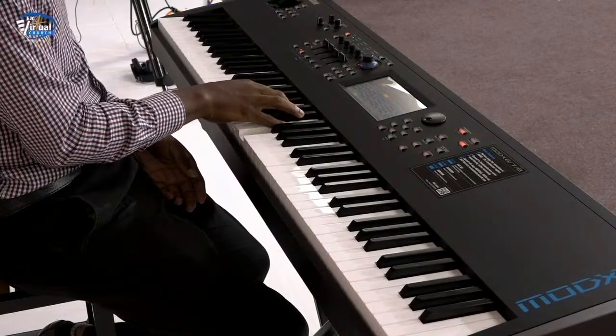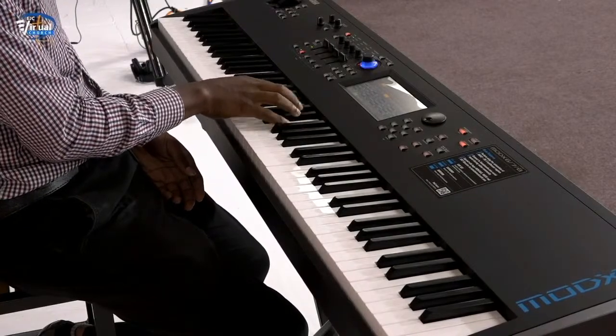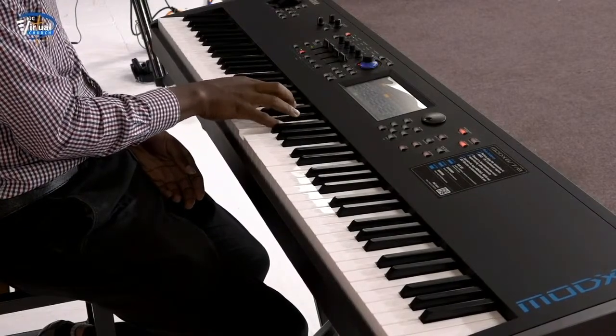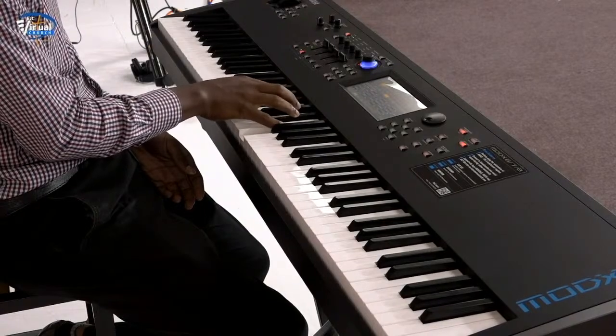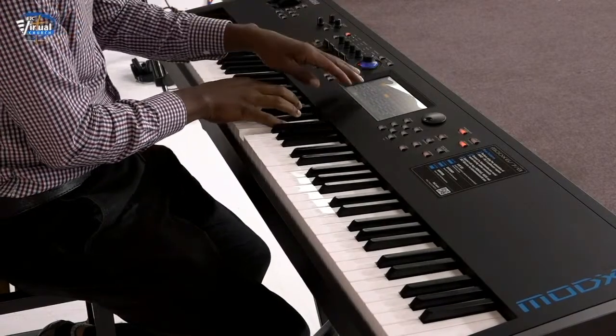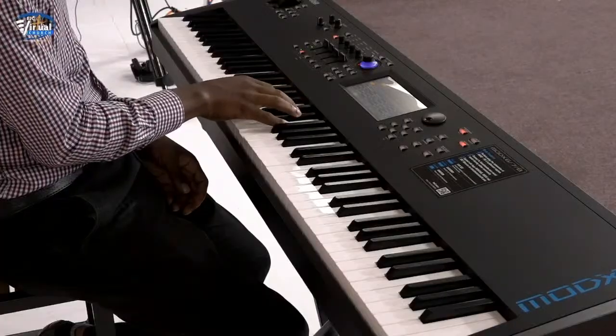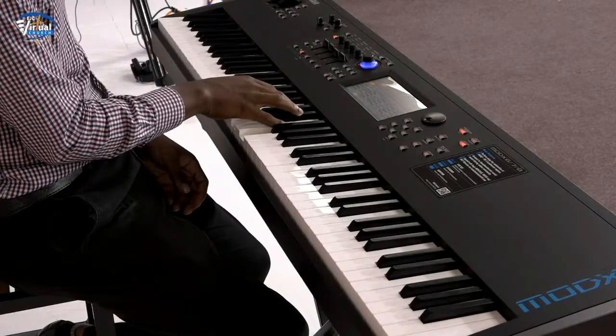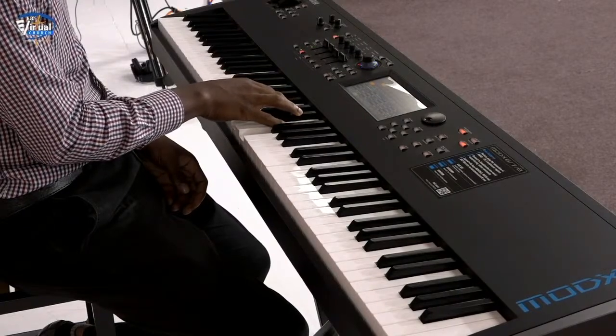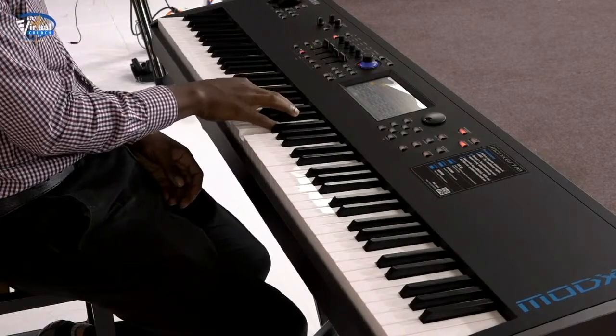And you can suspend the note from the fourth up. So you can suspend the note from the fourth to the third, or the 2.